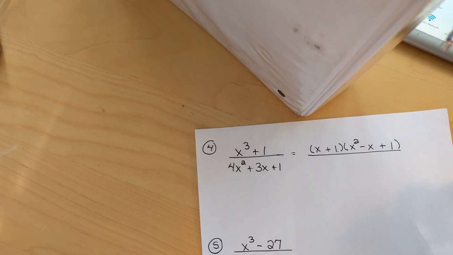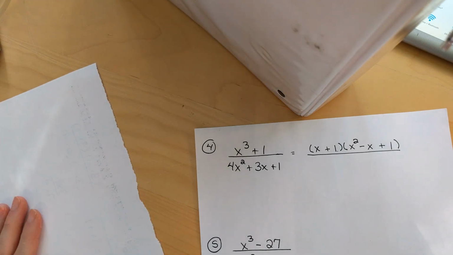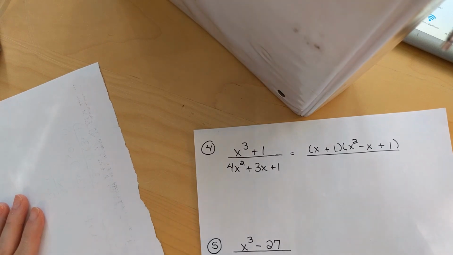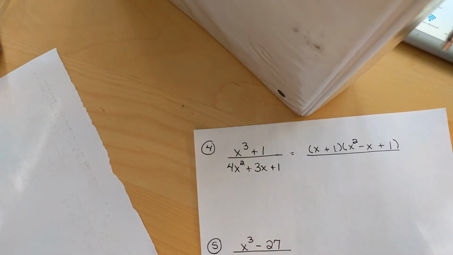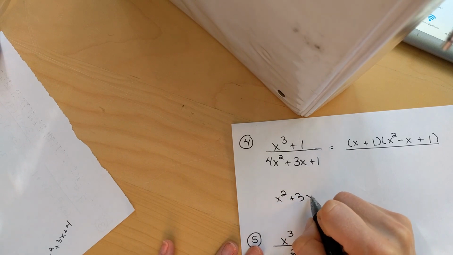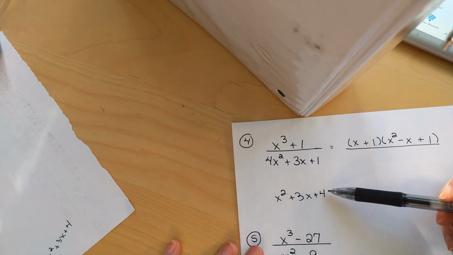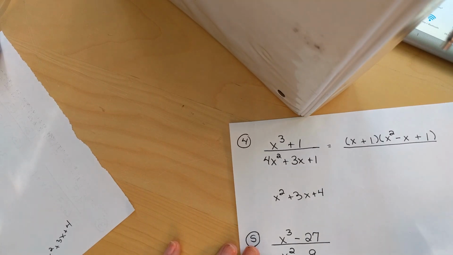And then in factoring the denominator, again, we're going to have to use the ac technique. When we use it, we're asking ourselves, is this factorable? Well, the polynomial we will look at is x squared plus 3x plus 4. So we're looking for two numbers that multiply together to give us 4 and add together to give us 3. Unfortunately, there is none.